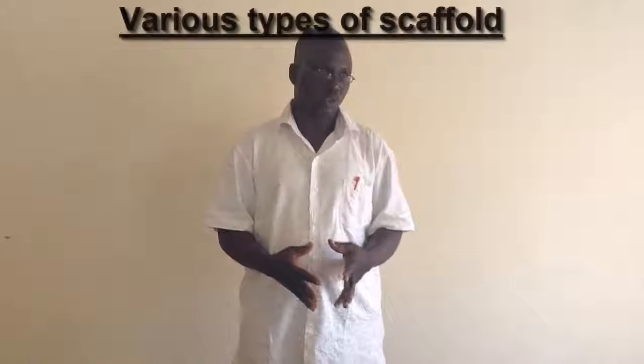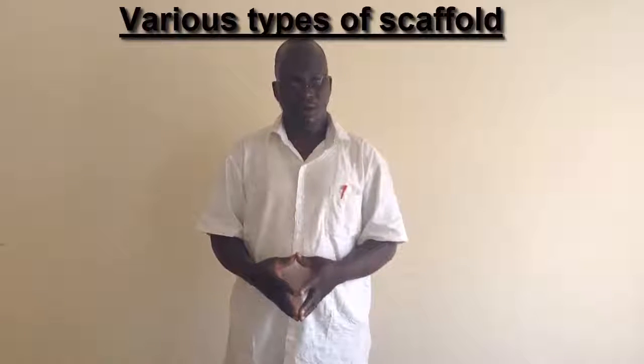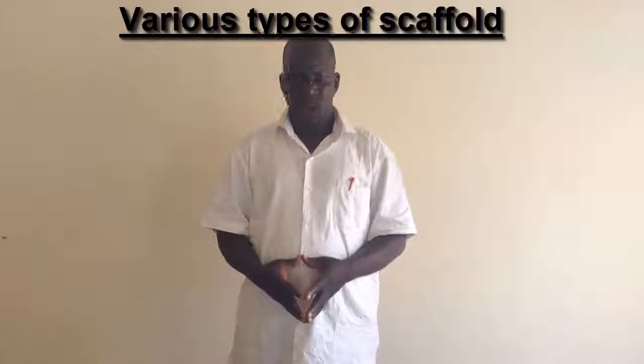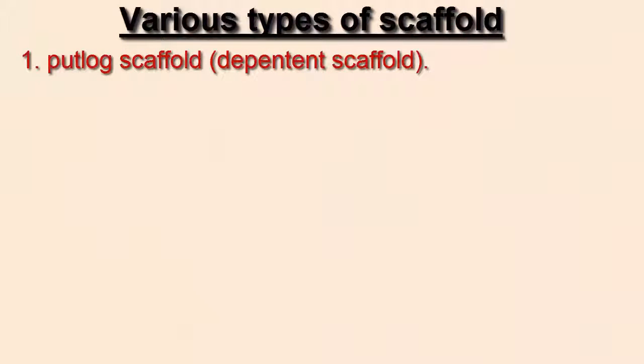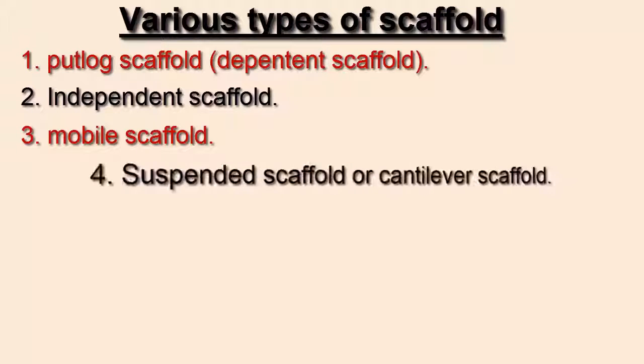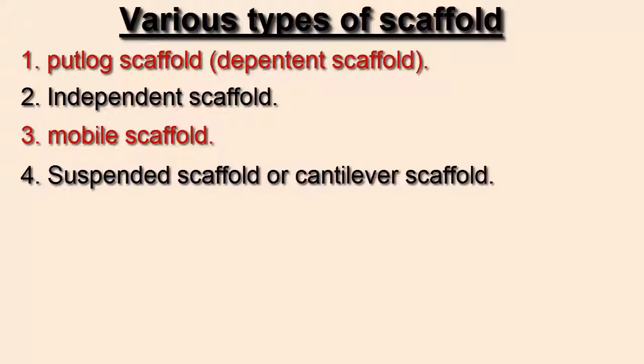In building construction, there are various types of scaffold, but the common ones used in Nigeria are: one, the put-log scaffold, called dependent scaffold; two, the independent scaffold; three, the mobile scaffold; four, the suspended or cantilever scaffold. These are the ones we are going to discuss today.